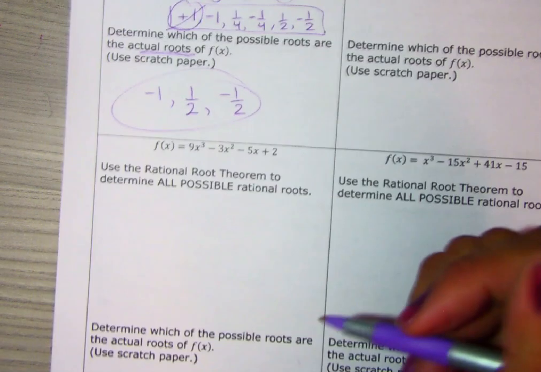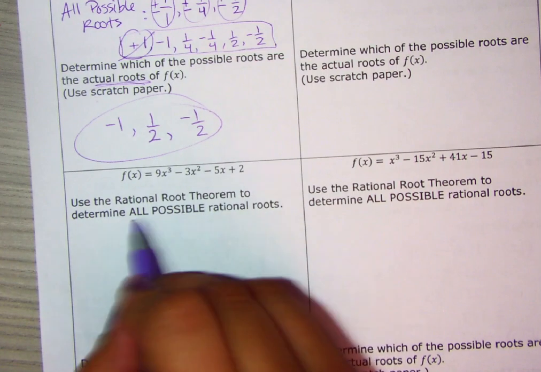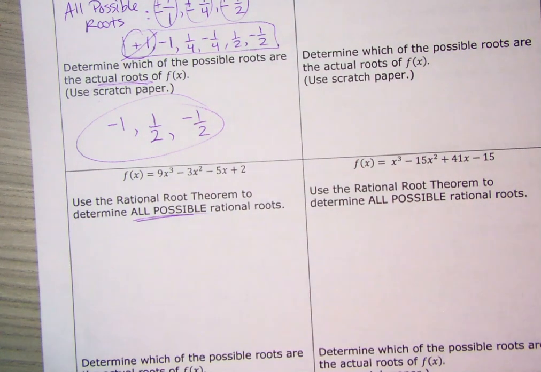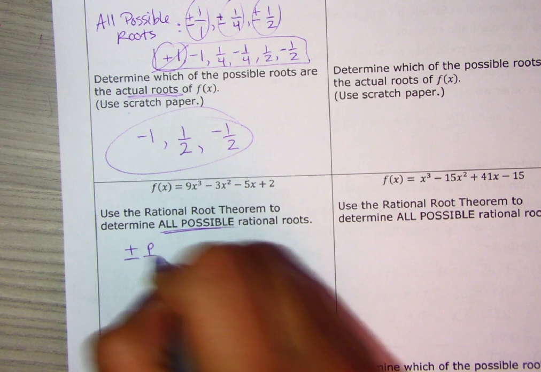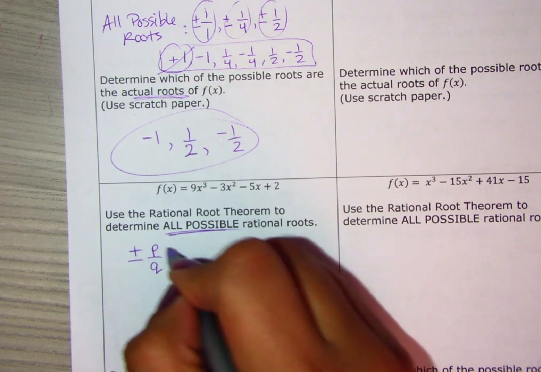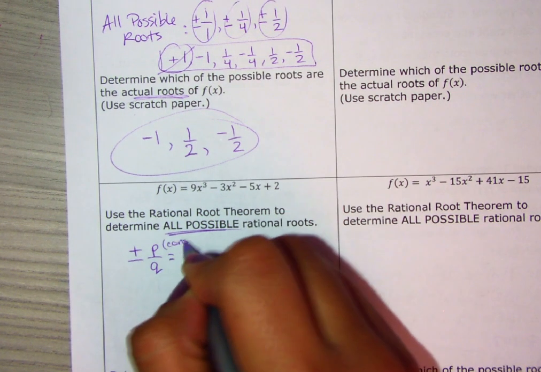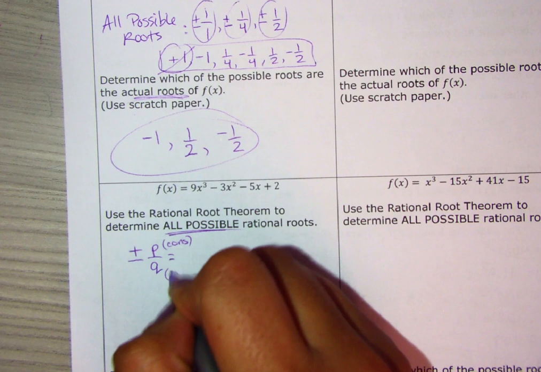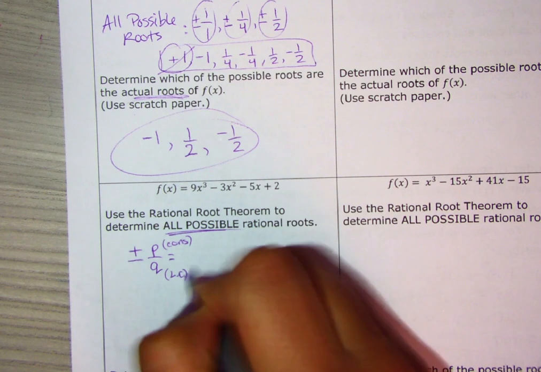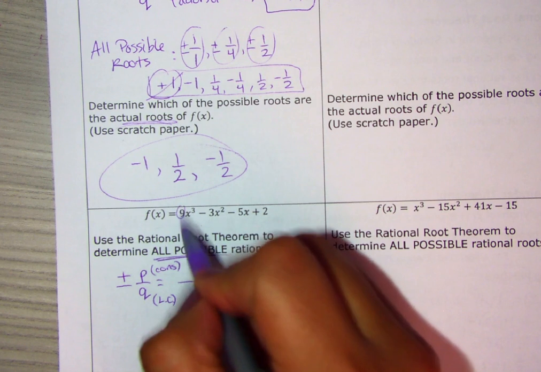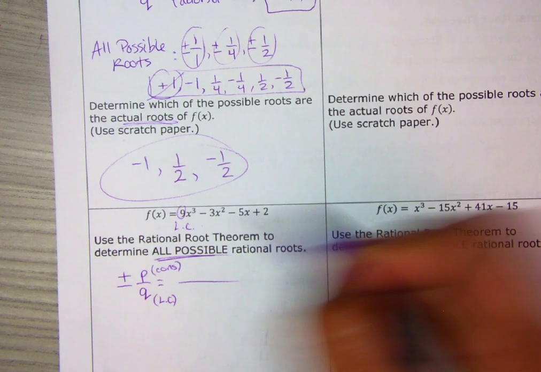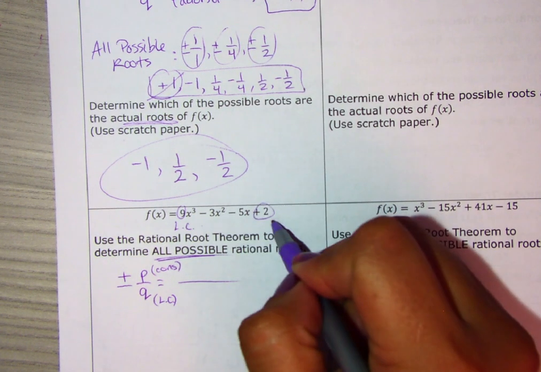We're going to do all the possible rational roots based on the theorem of the combination of plus or minus p over q. So p again is the factors of the constant, and q is the factors of the leading coefficient. Here in this example, we have the leading coefficient of 9, and the constant of 2.